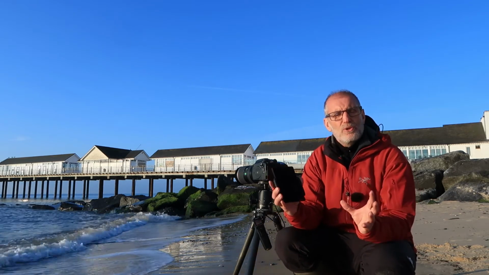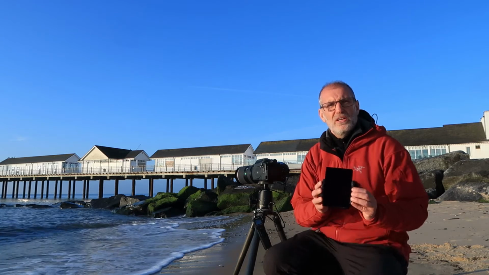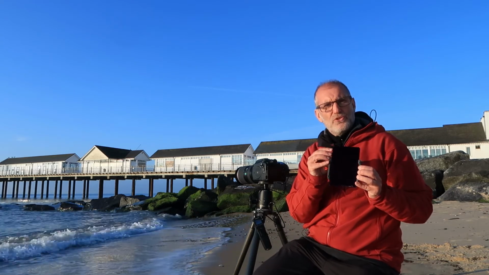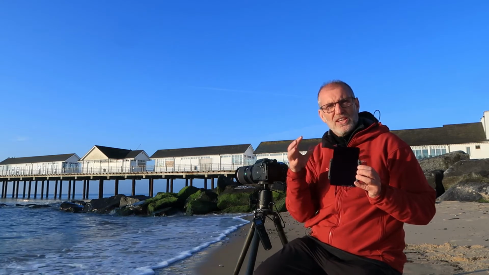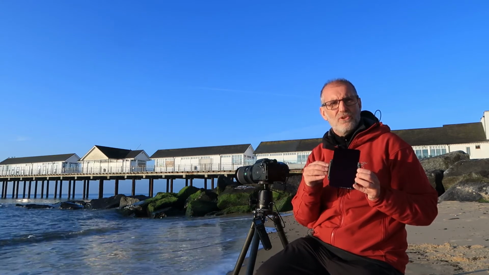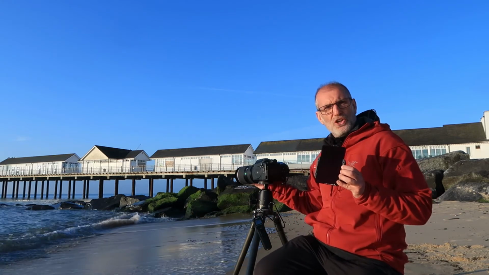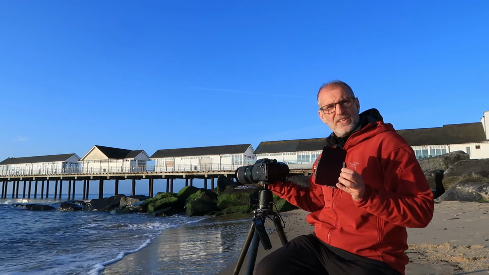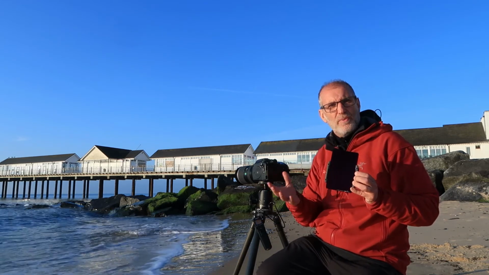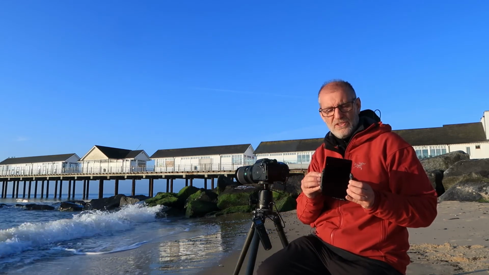What I'm going to do now is I'm going to put two images on. I'm going to put one with the 10 stop neutral density filter on, so you can see that nice soft out of focus water, and then one shot quickly followed by that without the 10 stop on, so you can see the harsh appearance that you get without using this filter.